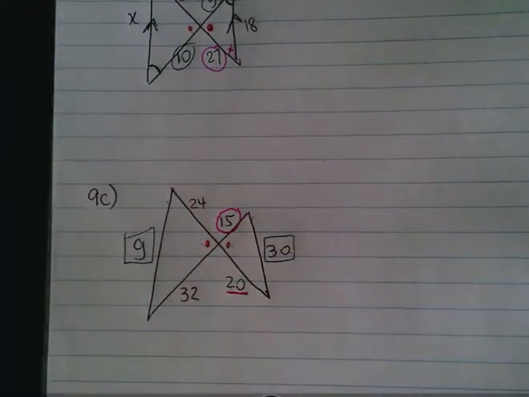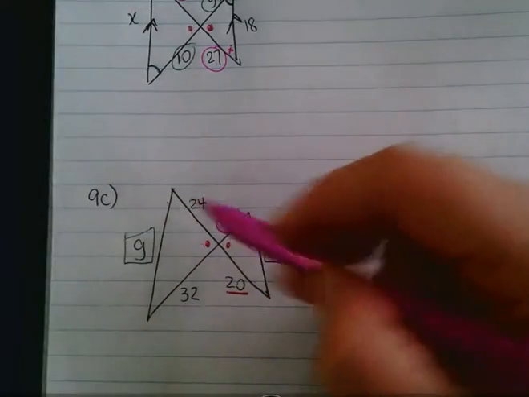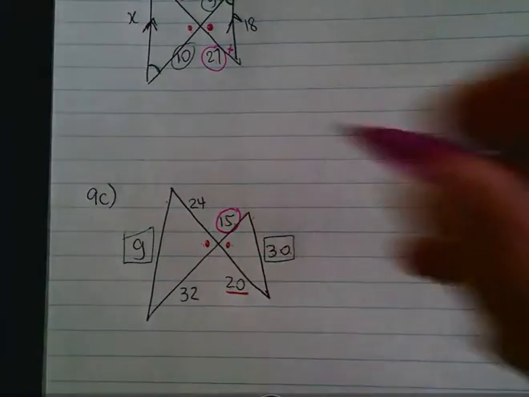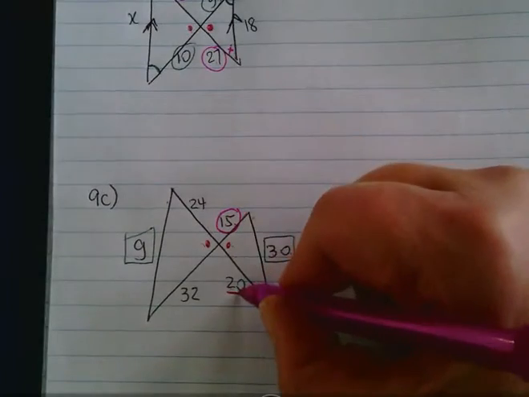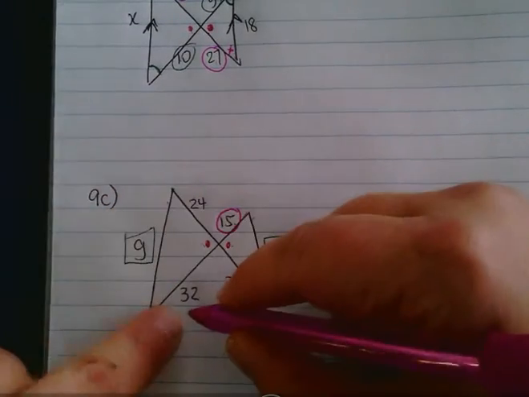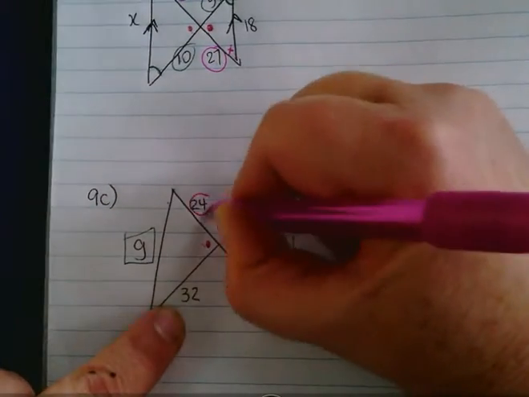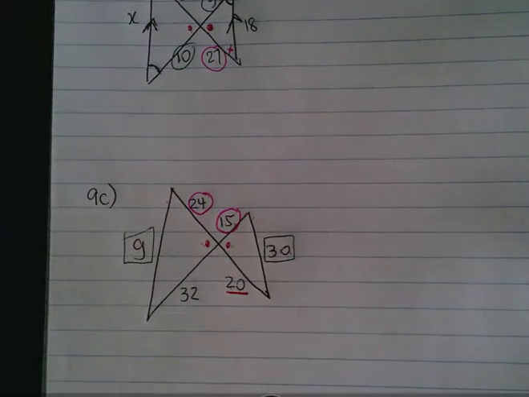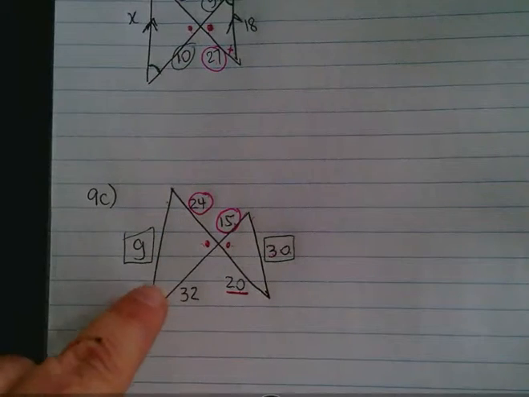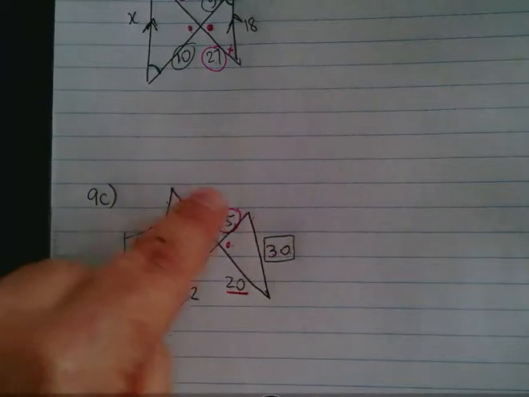But we've got to decide, does 24 match with 15 or does it match with 20? 15 is smaller than 20, and 24 is smaller than 32. 24 is the smallest side, so actually 24 and 15 are the pair, not 15 and 32.